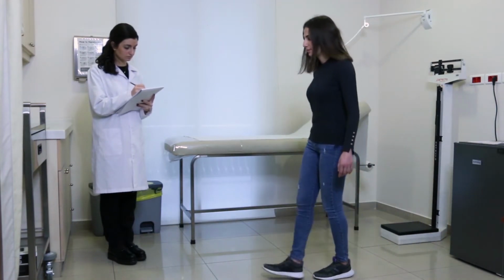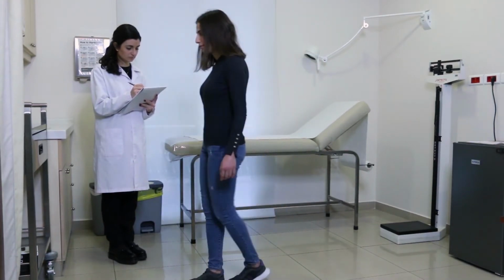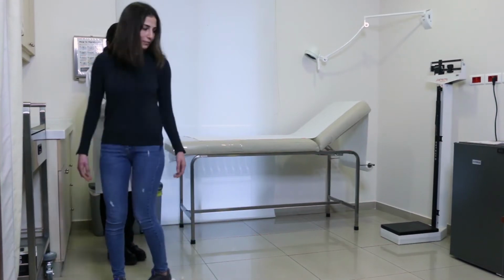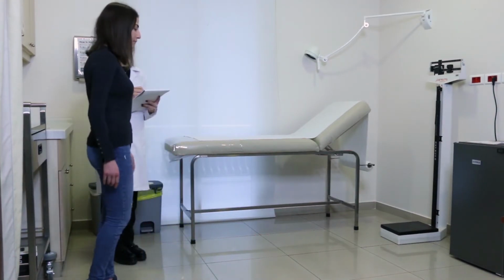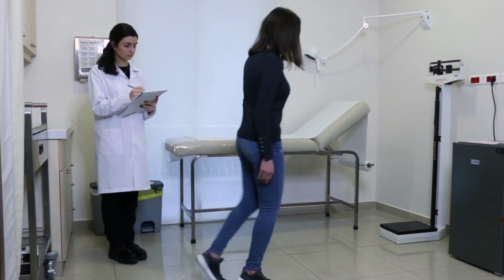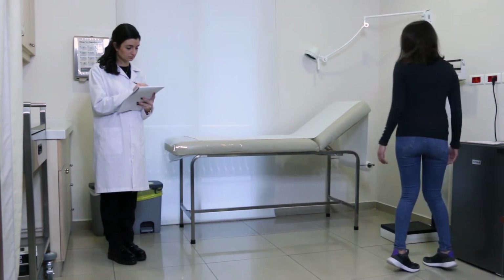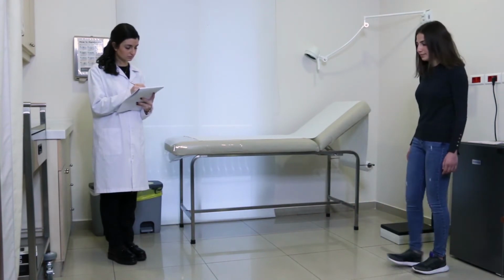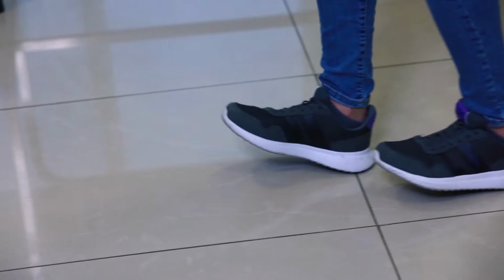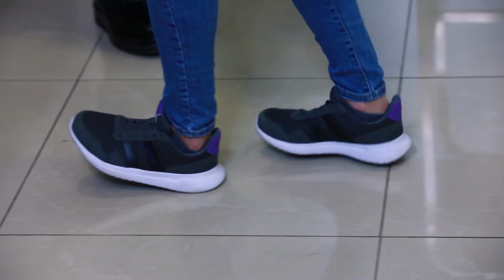First, heel to toe, where the toes of one foot must touch the heel of the other foot. The doctor notes in case of an unsteady gait, indicating ataxia. The next step is asking the patient to walk on their toes. Finally, the doctor will ask the patient to walk on their heels. This is to check for any corticospinal tract injury.